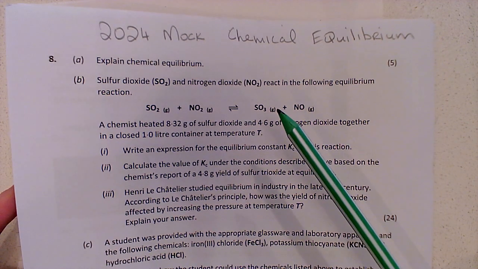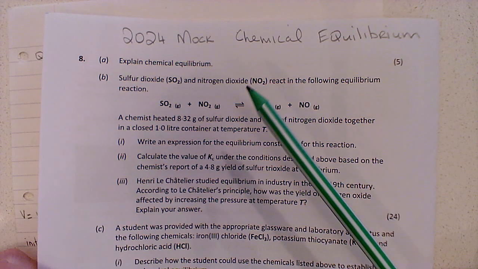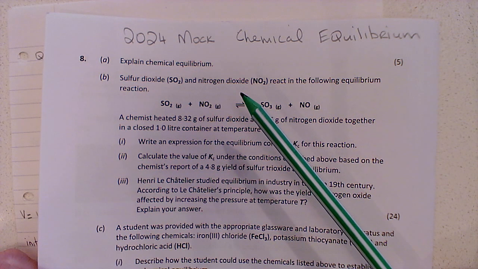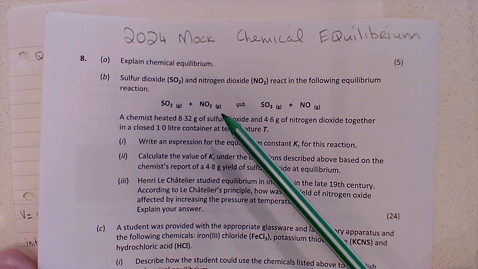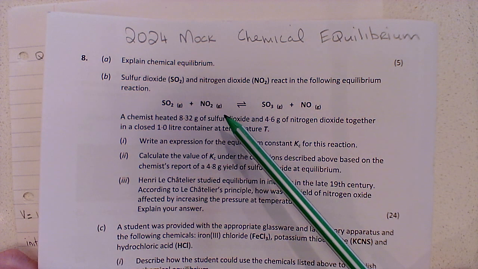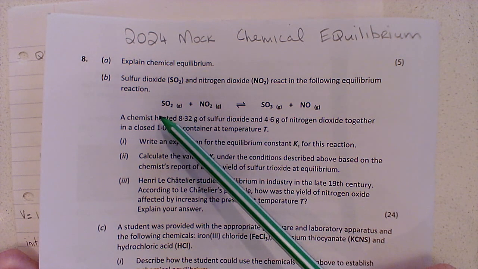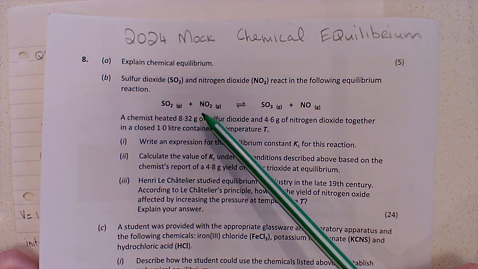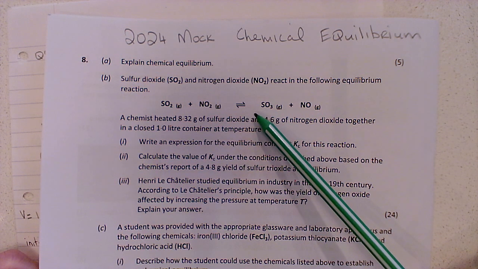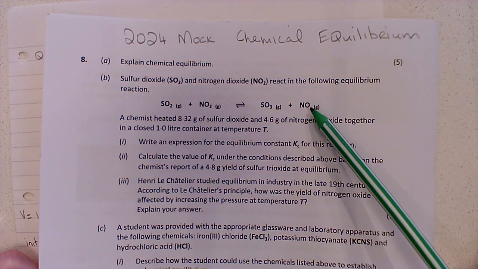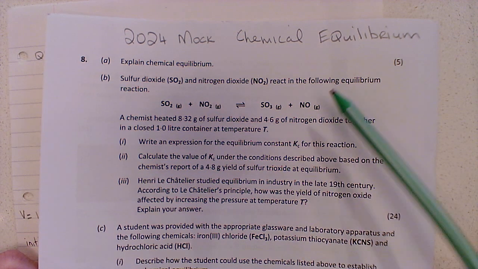B. Sulfur dioxide, SO2, and nitrogen dioxide, NO2, react in the following equilibrium reaction. So we have our reaction here. Sulfur dioxide and nitrogen dioxide are in equilibrium with SO3, sulfur trioxide, and NO, nitrogen monoxide.